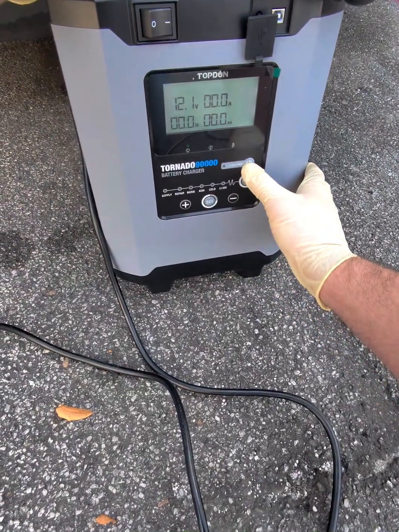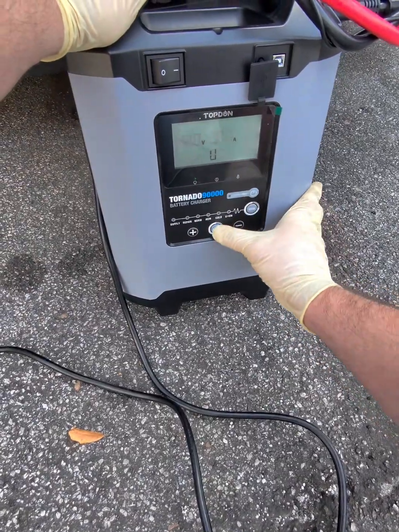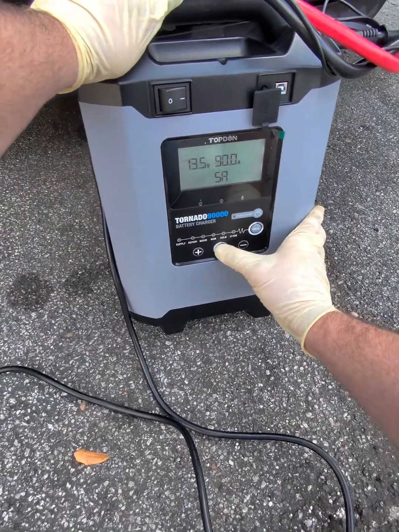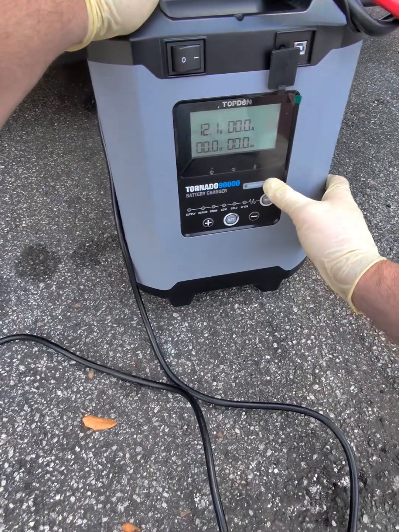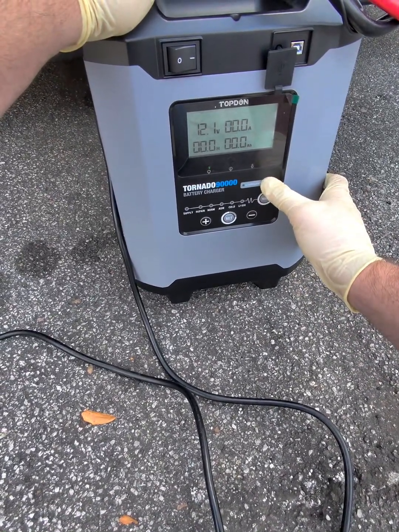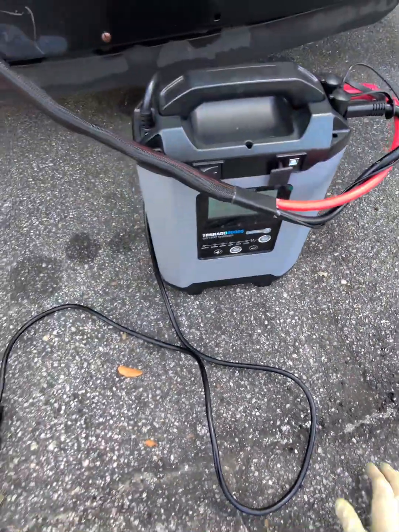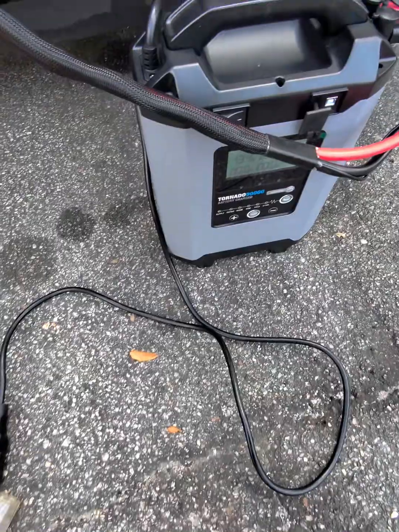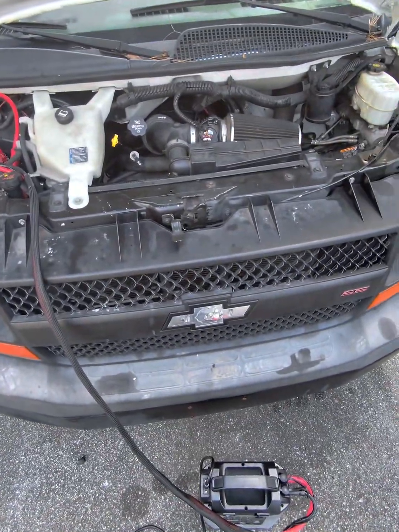Let's see where we're at. Turn on. Magic. Now we have a constant supply. This is what you're going to use whenever you're actually doing module programming. So let's do a full health report and go from there.